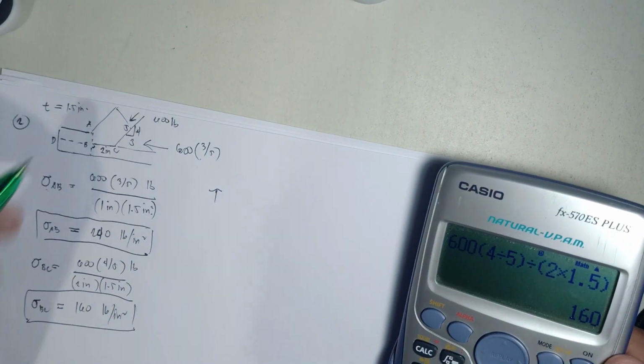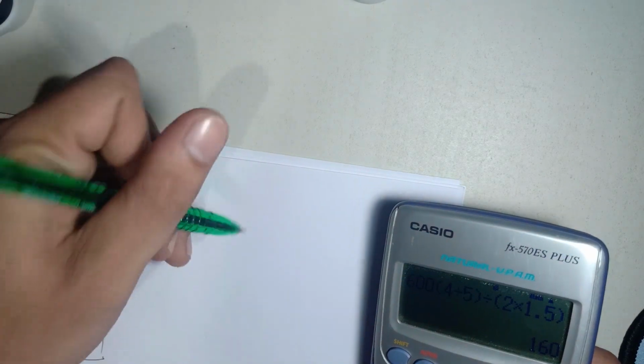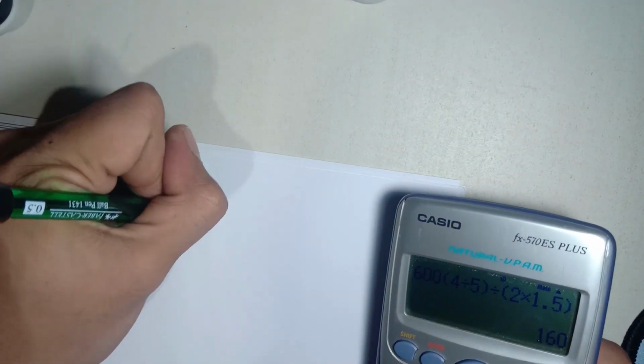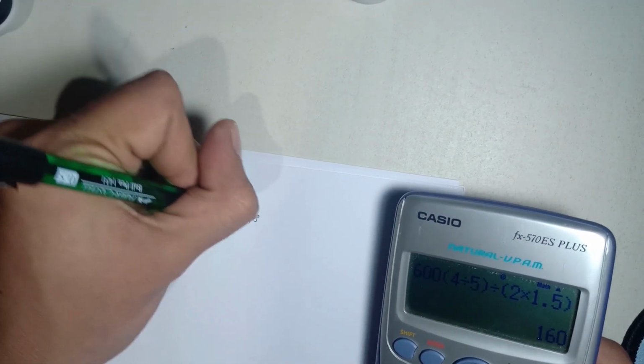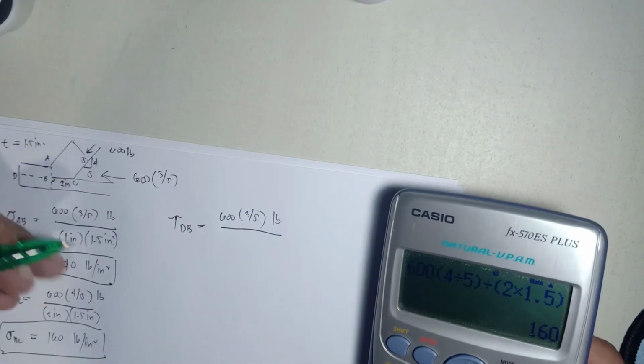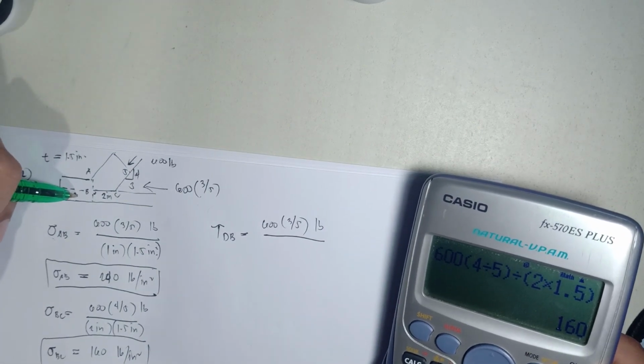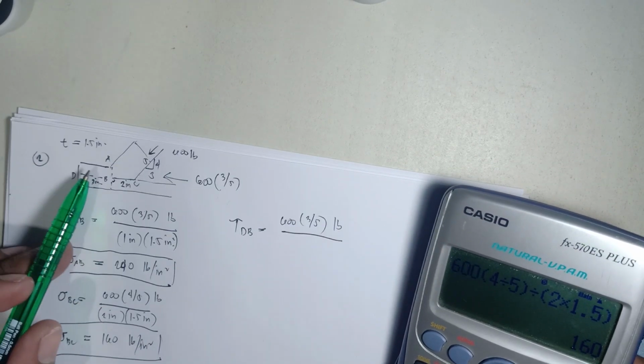So, yung shear para sa DB, ang force niya is parallel sa area dapat is 600 times 3/5 pounds. All over yung area niya, yung DB length is 3 inch.